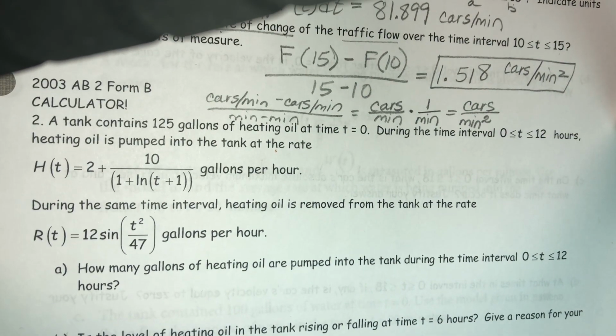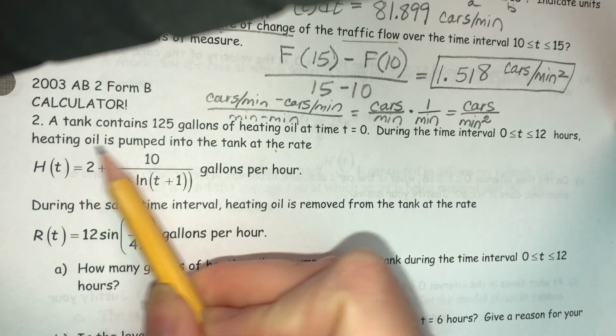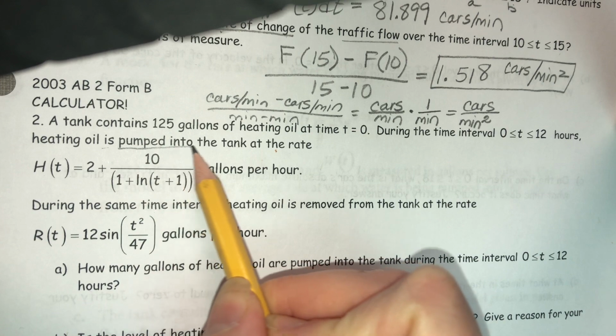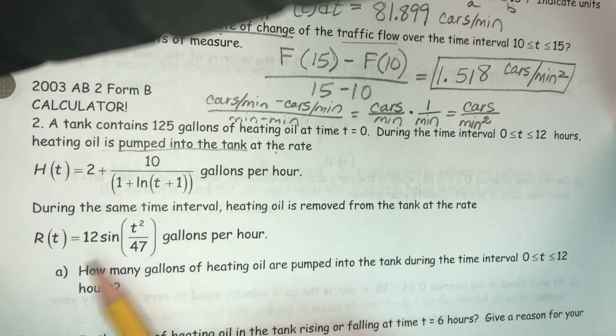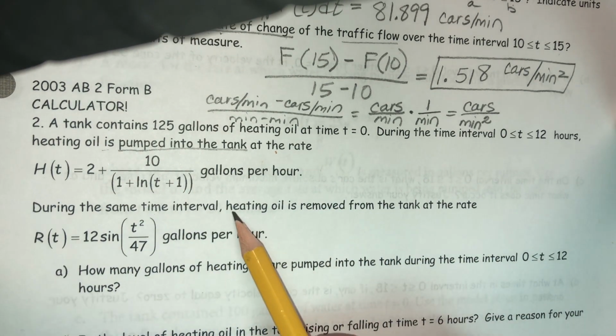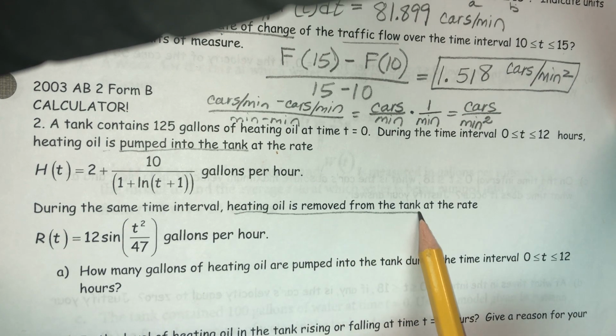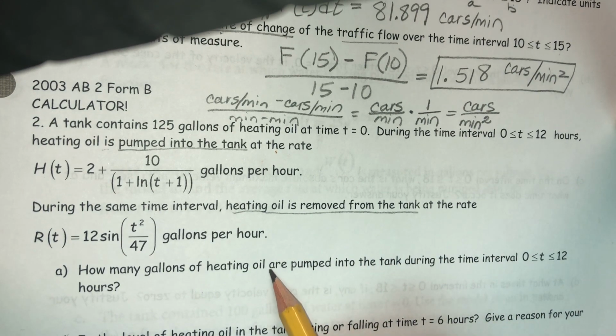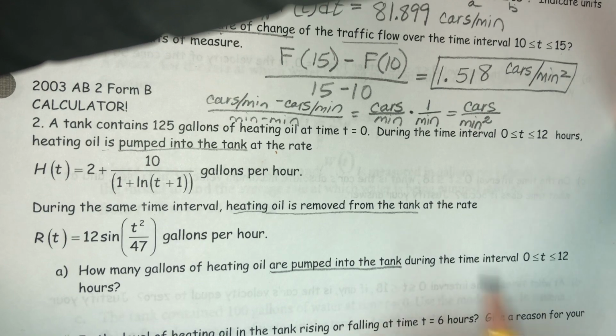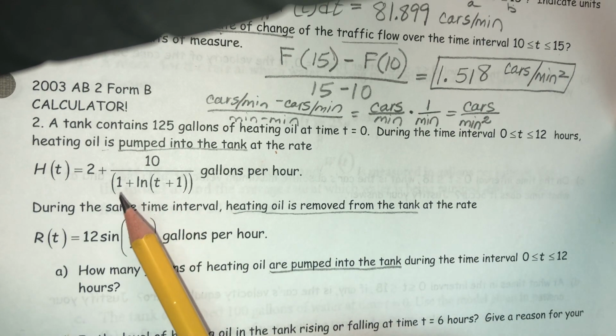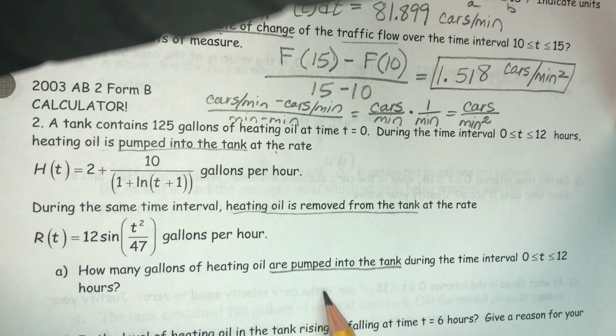So part A says how many gallons of heating oil are pumped into the tank during the time interval from 0 to 12 hours. So h of t is the heating oil being pumped into the tank. R of t is the heating oil being removed from the tank. So if we're talking about how many are pumped into the tank, we're really only going to need to use the h of t equation. That's the only one relevant to the heating oil being pumped into the tank.